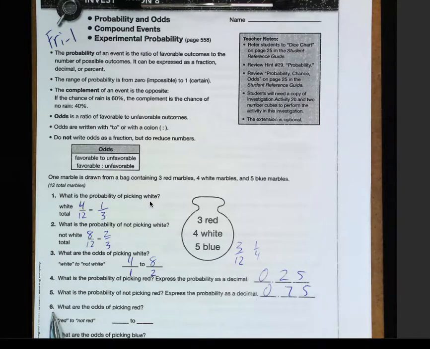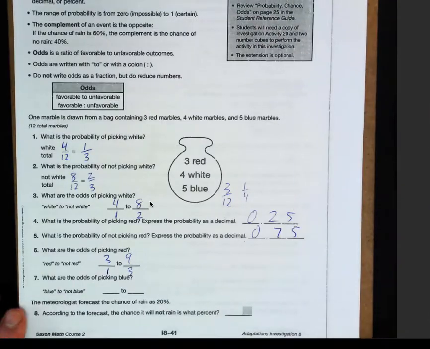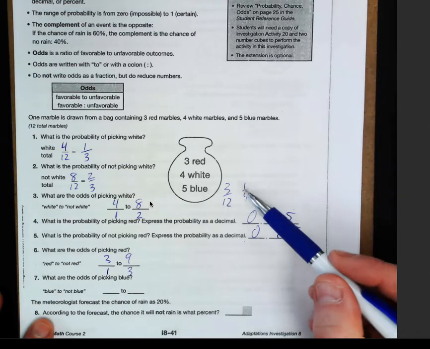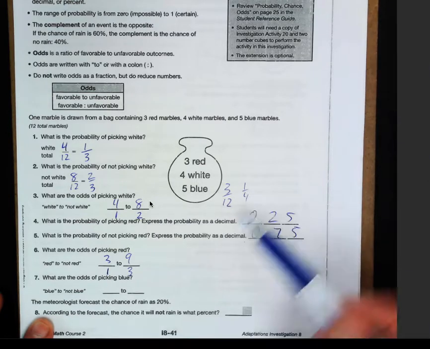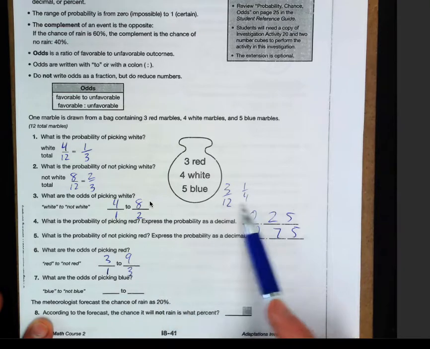Now, back to the practice. What are the odds of picking a red? How many reds are there? 3. How many not reds are there? 9. That reduces: divide by 3 is 1, divide by 3 is 3. The odds are 1 to 3. So the way I check to see if I'm doing this right, guys, is I'm used to probability. So what was the probability? 1/4. What are the odds? I have to add those together, guys, and that will give me my denominator. So that's your check mechanism.